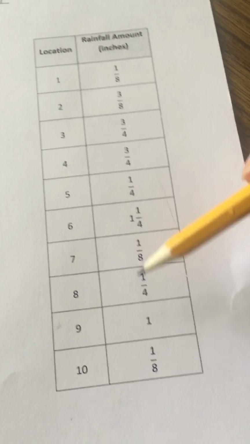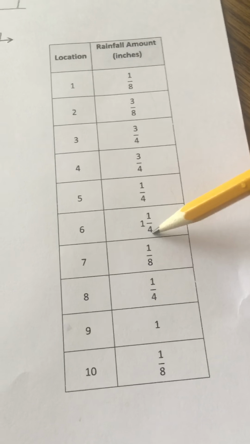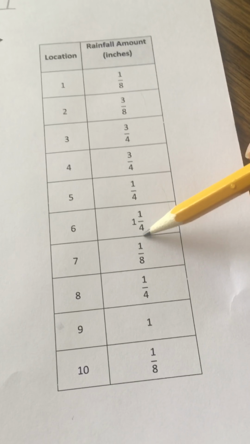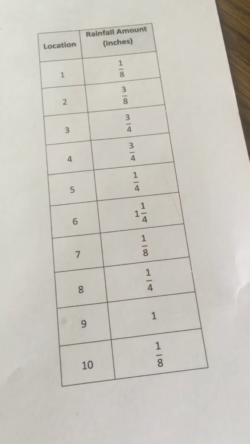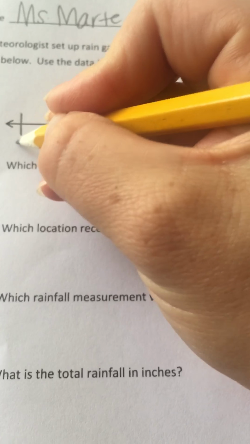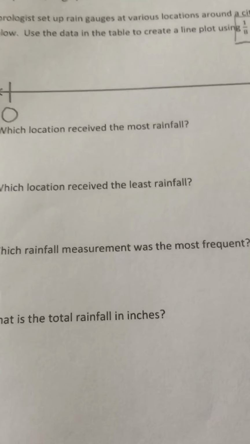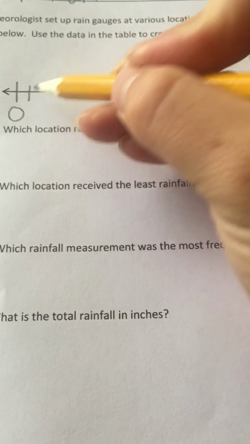From looking at that, they'll see the biggest number is 1 1/4, but it does go over 1. They'll also notice they have eighths. Well, an eighth is less than a whole. So for me, I would start at 0 because you're going to break it into eighths, right?